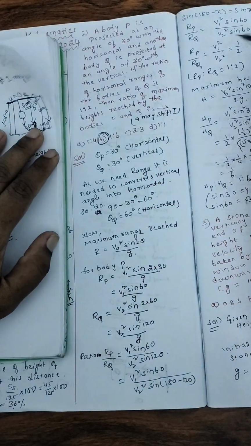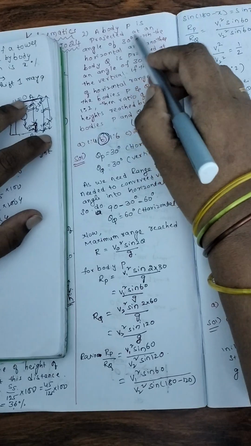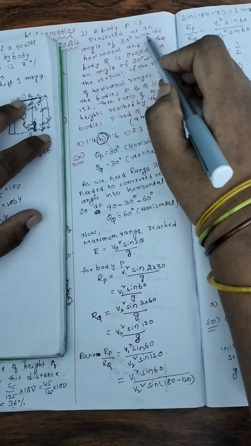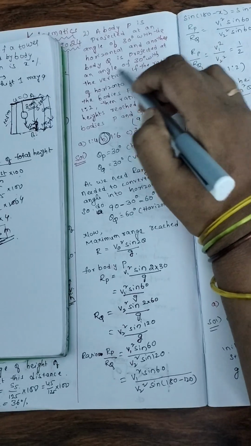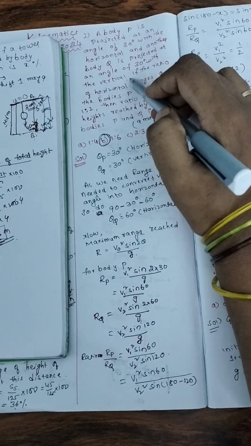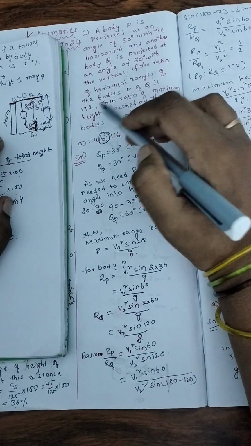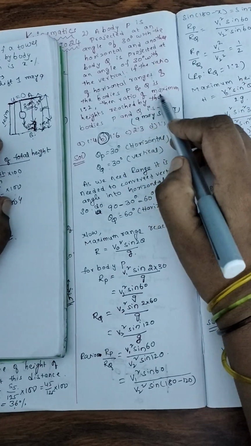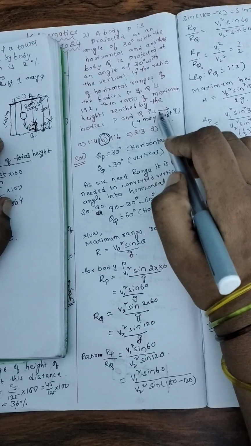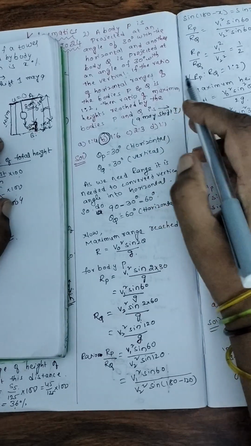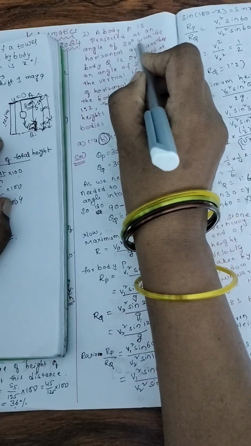Okay, in shift 1, he asked 2 questions on kinematics. A body P is projected at an angle of 30 degrees with a horizontal and another body Q is projected at an angle 30 degrees with vertical. If the ratio of horizontal range of bodies P and Q is 1:2, then the ratio of maximum heights reached by the bodies P and Q is what? He is asking. So now, first, what he gave, let us write.